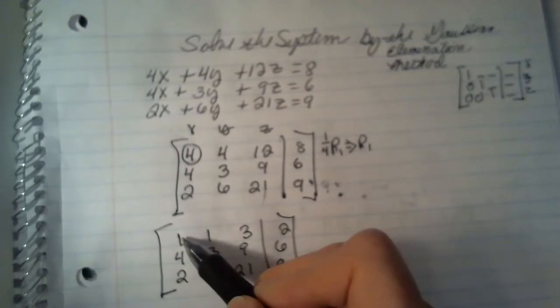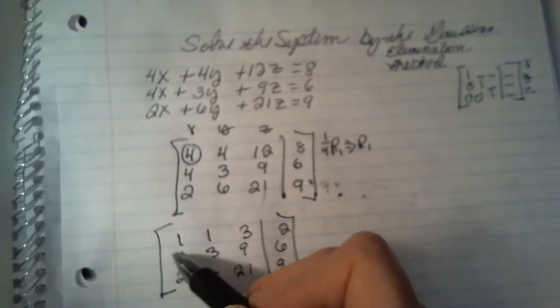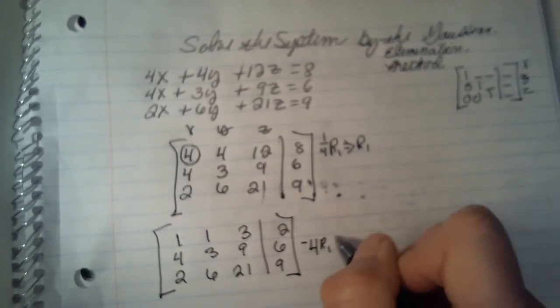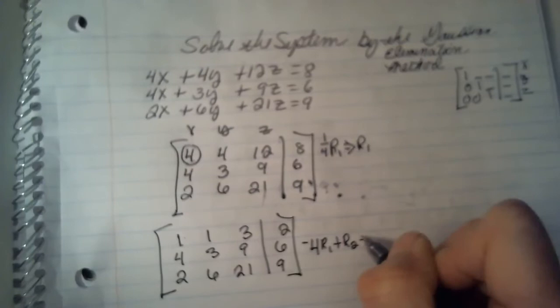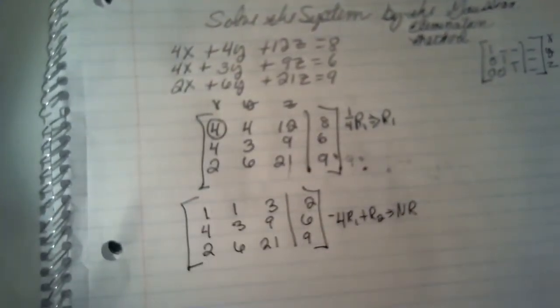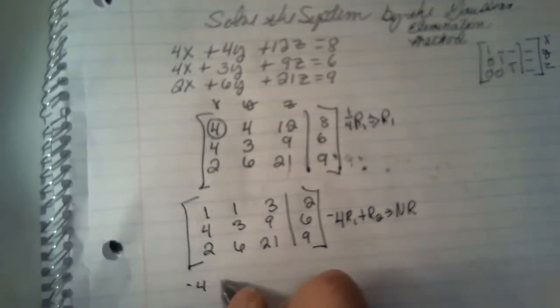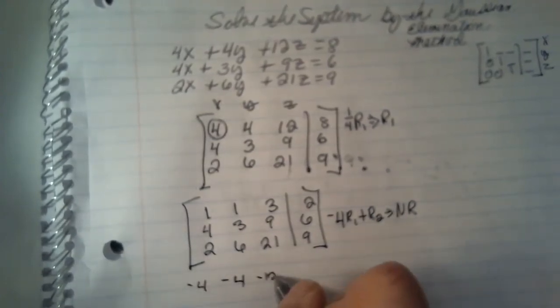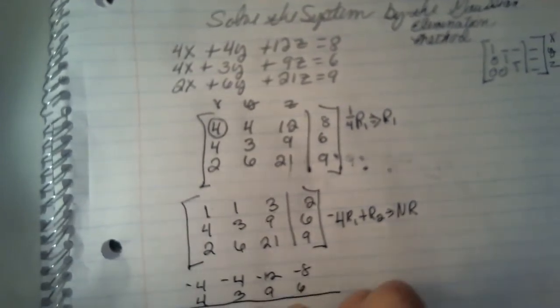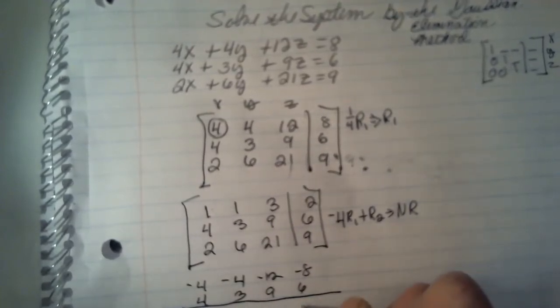Now that I've got that to be a 1, my next step is to make this a 0. So I'm going to take -4 times row 1, add it to row 2 to get a new row 2. If I multiply row 1 by -4, I'd have -4, -4, -12, -8. And I'm going to add that to row 2. So my new row 2 is going to be 0, -1, -3, -2.